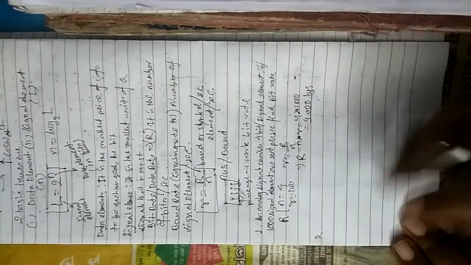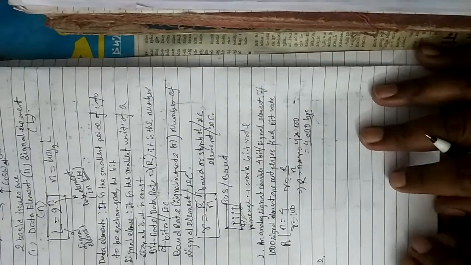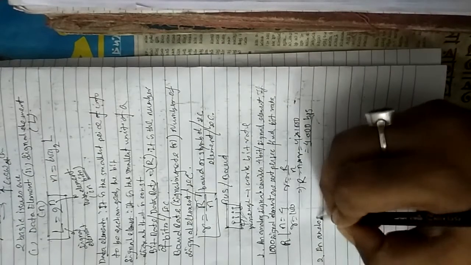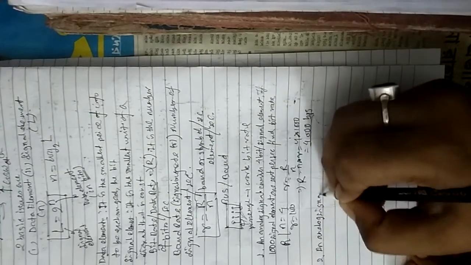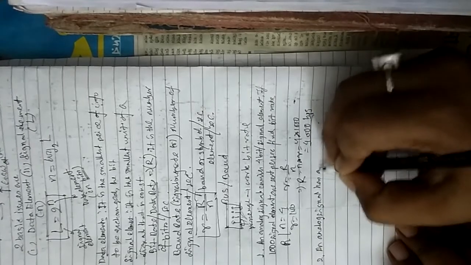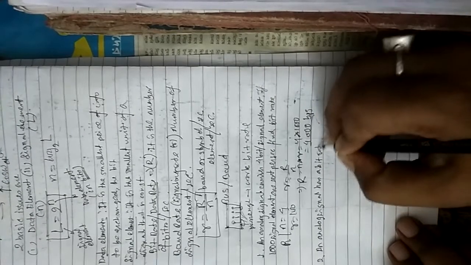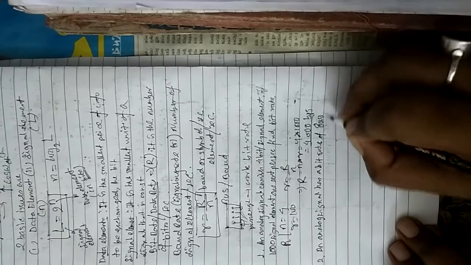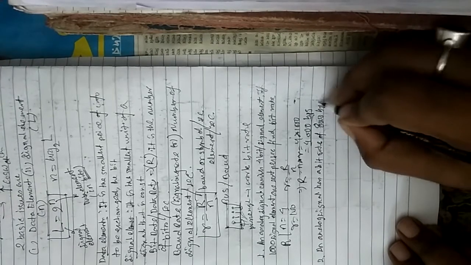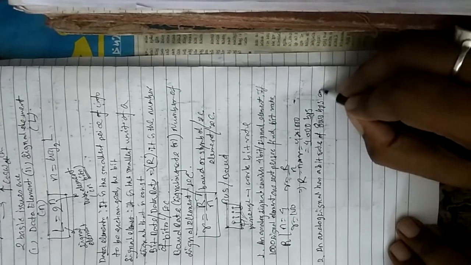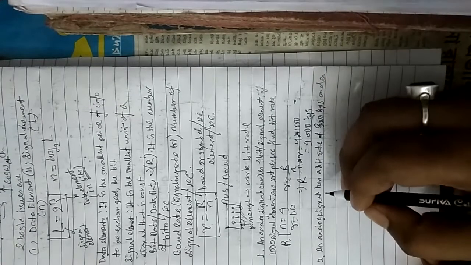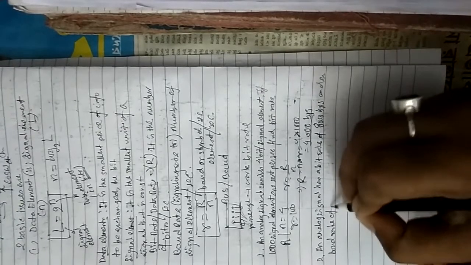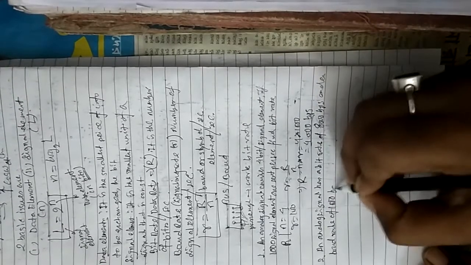Let us go for problem number 2. An analog signal has a bit rate of 8000 bps and a baud rate of 1000 baud.